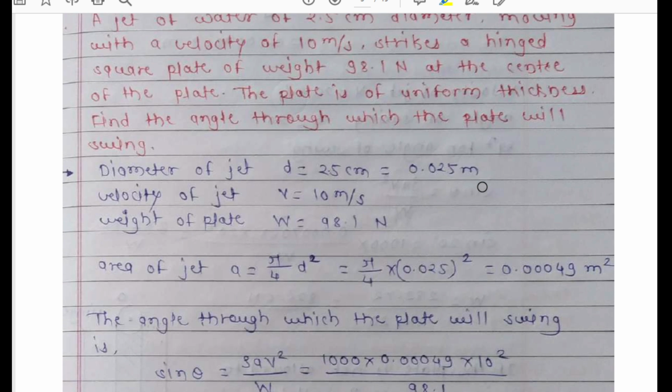Now here the diameter of the jet is given in centimeters. We have to convert this to meters, because the weight of the plate is given in newtons and velocity is given in meters per second. So we have to take all the quantities in the same unit system.